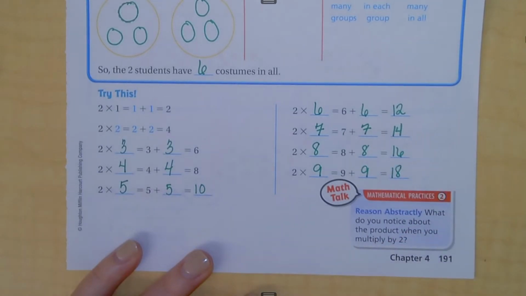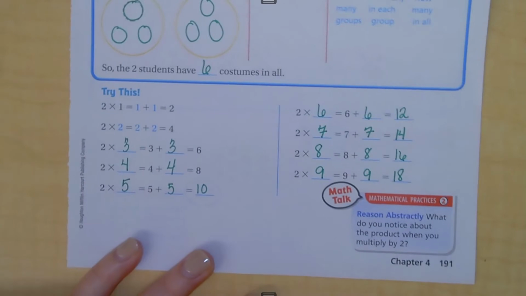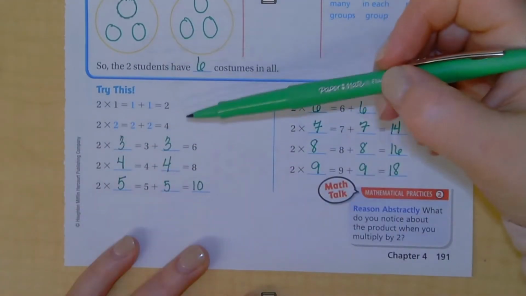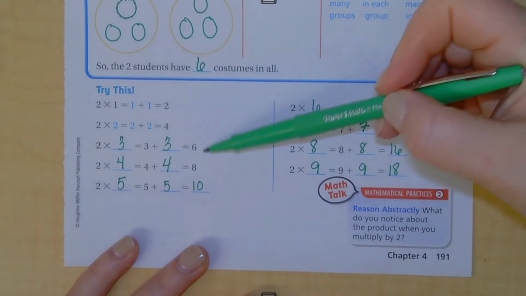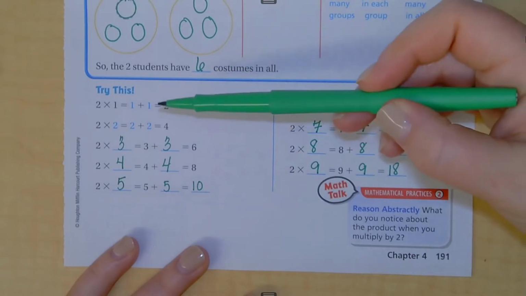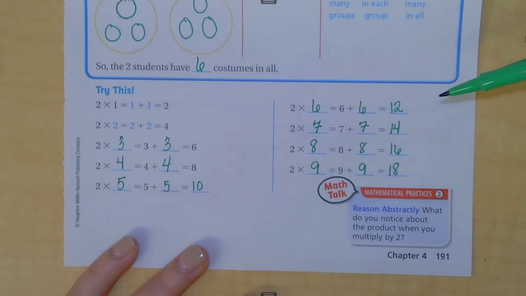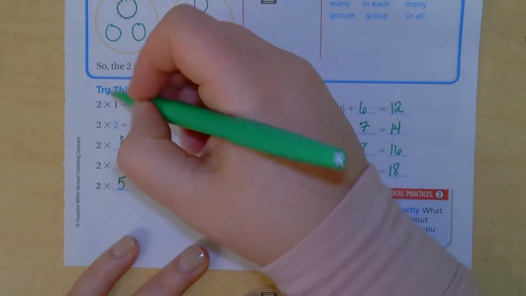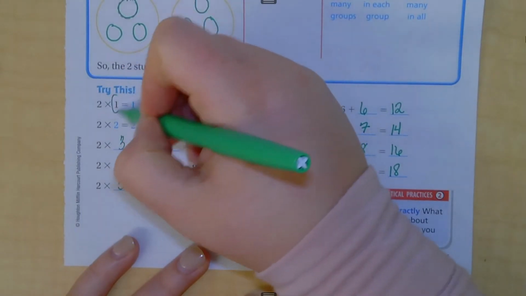What do you notice about these products starting over here? Remember, the products are the answers to a multiplication problem. We start out with 2, 4, 6, 8, 10, 12, 14, 16, 18. The products of your factor 2 are counting by 2's. You can also see they are all even numbers. Okay, so when you're multiplying by 2's, remember you can take the number that's not 2 and double it.